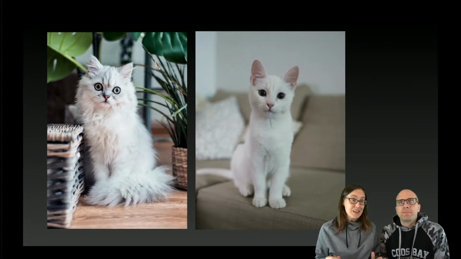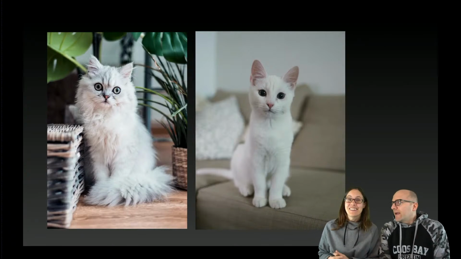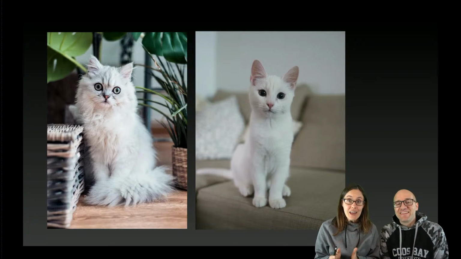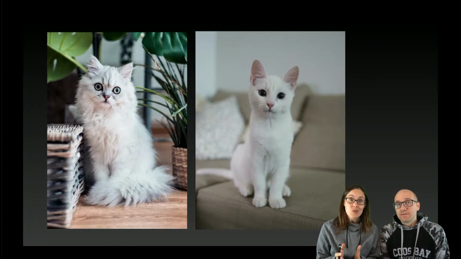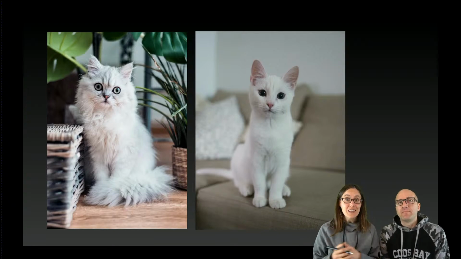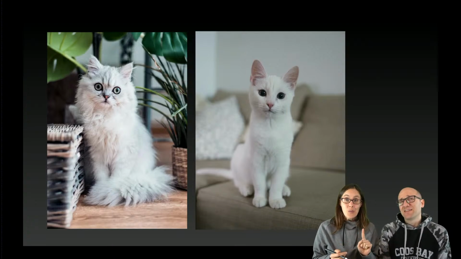You ready to dive right in, Math Dad? I'm ready. We're talking about cats. So if you knew that the length of fur on a cat was a Mendelian trait, and you knew that either long hair or short hair was dominant, how would you find out which was dominant? I know I've seen a lot more short hair cats. Well, the only way to find out is to do an experiment.